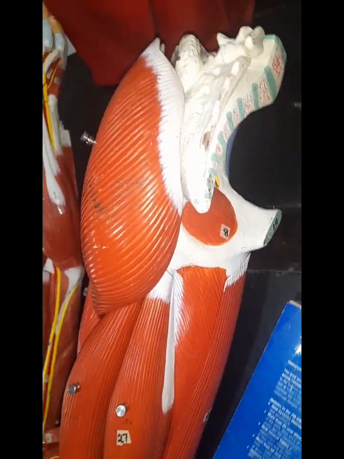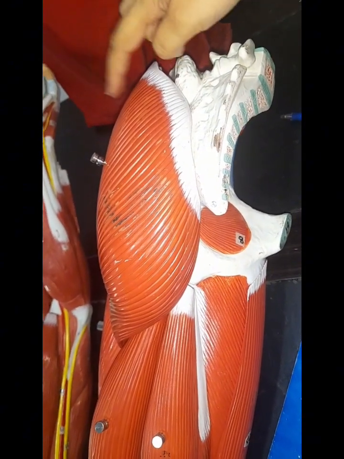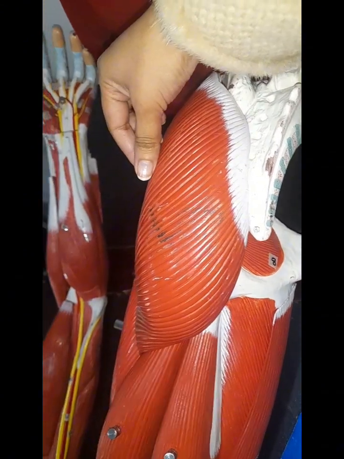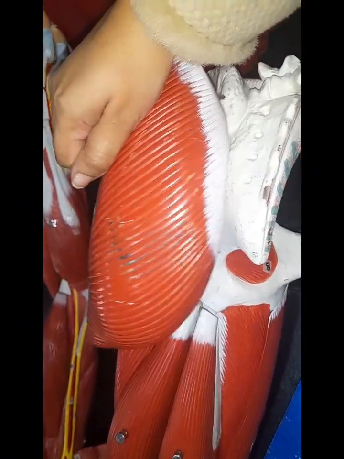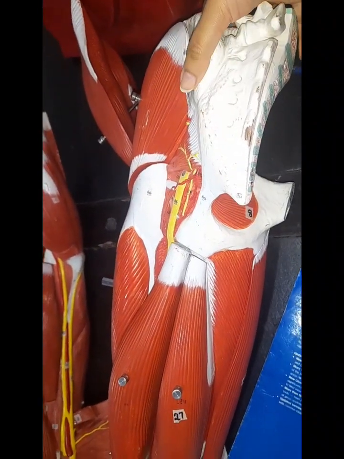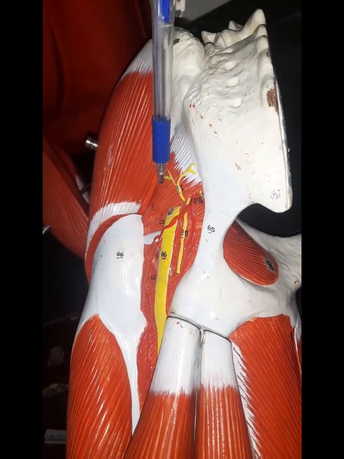So this is the posterior side of the model. This is the gluteal region, and now I will remove this muscle. This is the gluteus maximus muscle, which I will remove. So I've removed this muscle, and we've done these already.